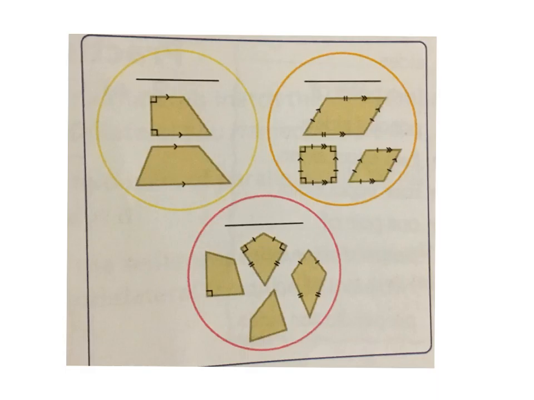This one here, it looks to me like they have one set of parallel sides. In this one here, it looks to me like they have two sets of parallel sides.